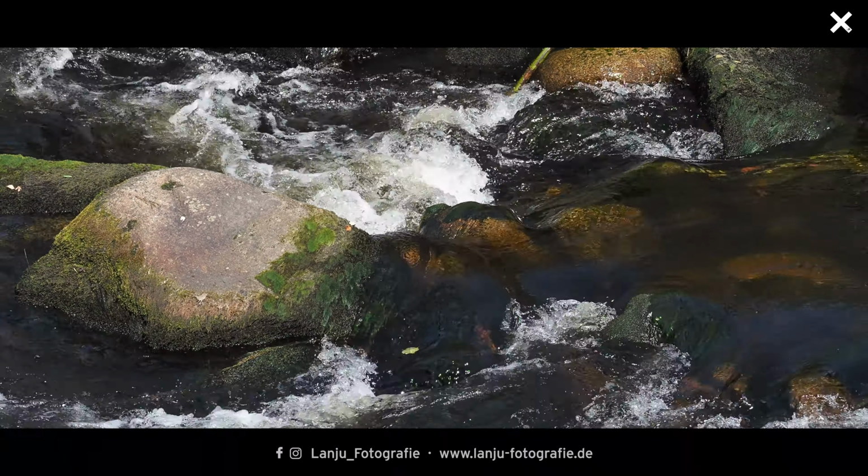Today I'm not in my flat, I'm out in nature. Exactly, I'm here in the Black Forest in Germany, in a small city called Forbach. And behind me you will see the river Murg.